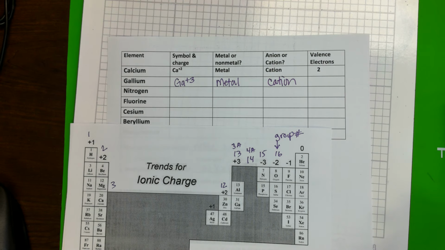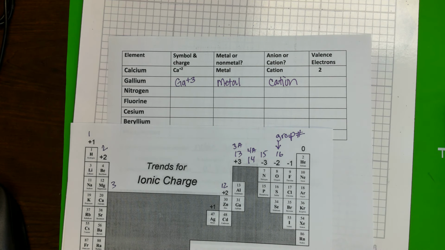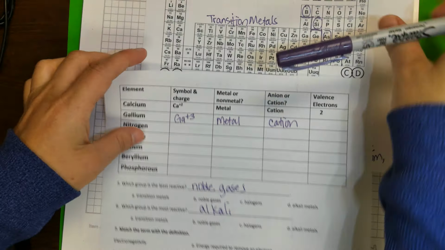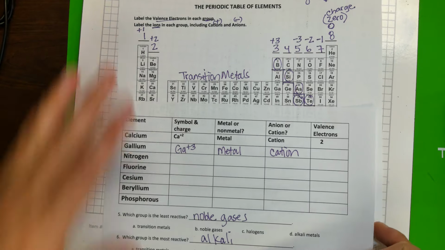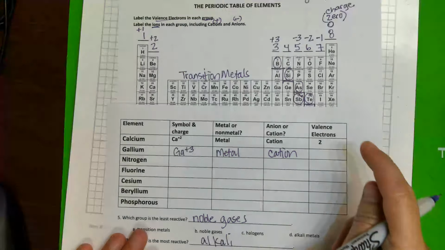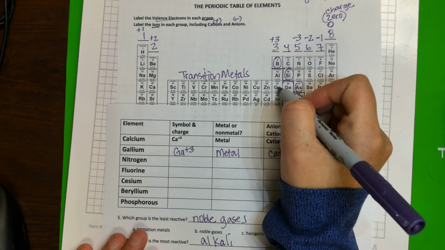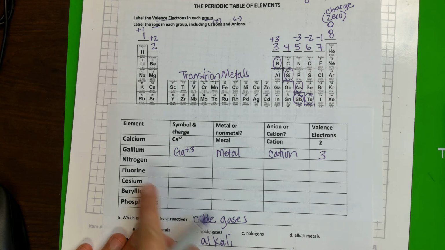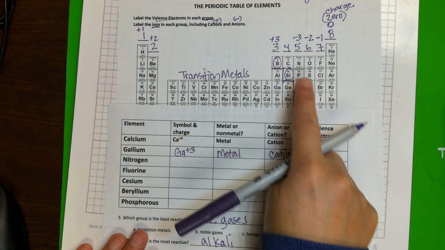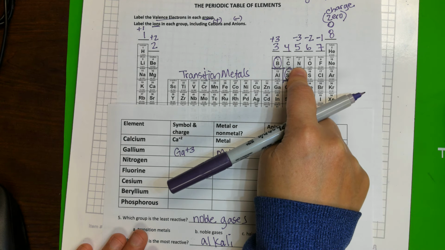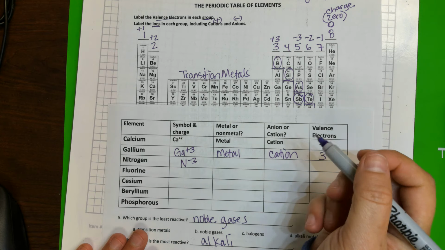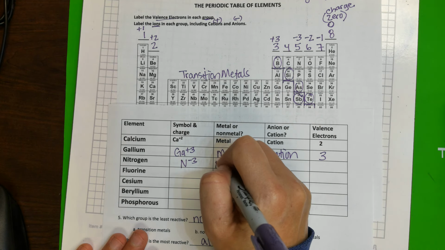And then valence electrons, we might as well use this one. That one is for gallium, which is right here, will be a 3. And then nitrogen would be a -3. So nitrogen -3, and nitrogen is a non-metal.